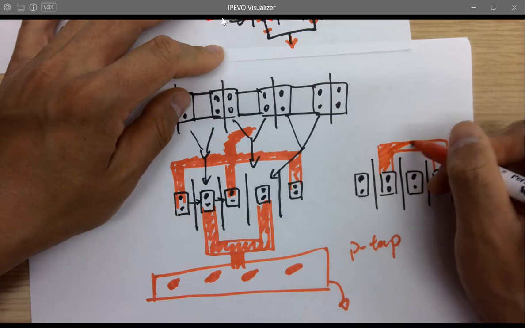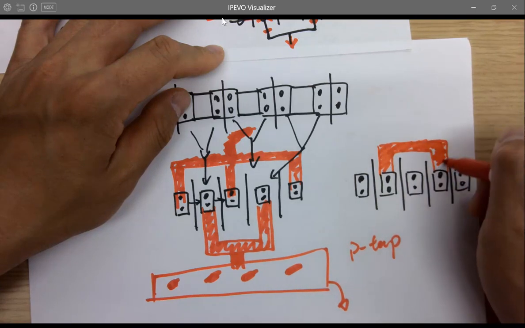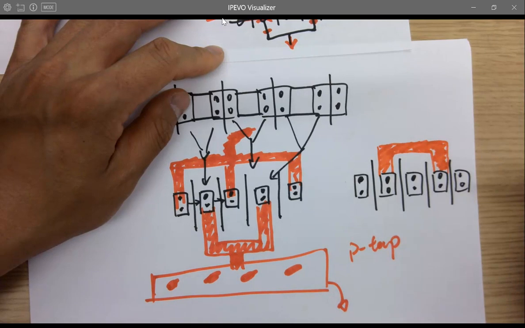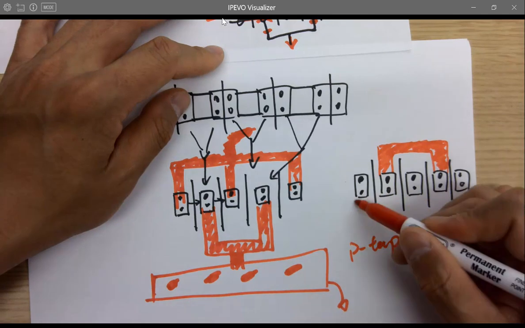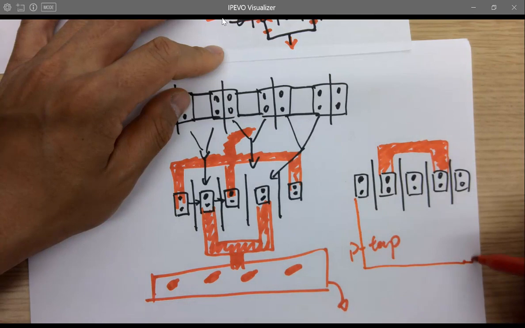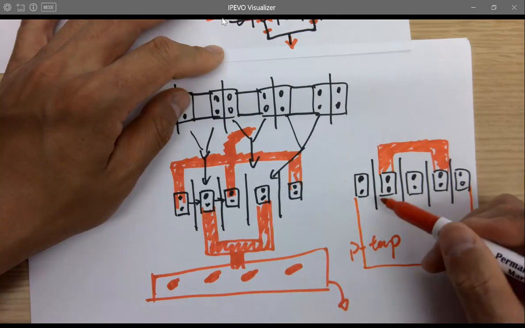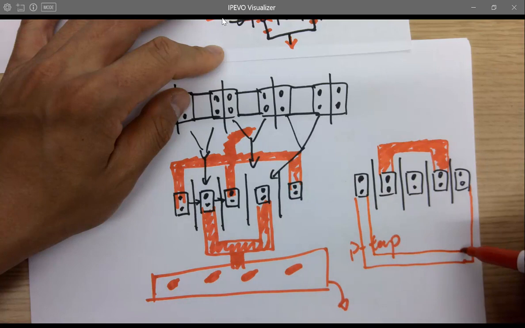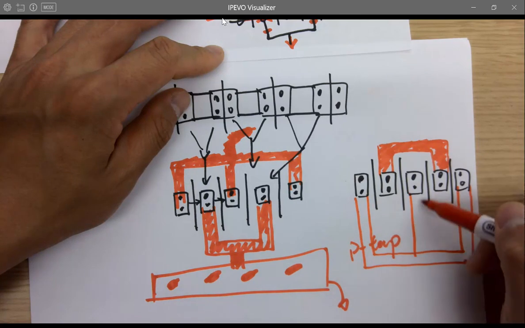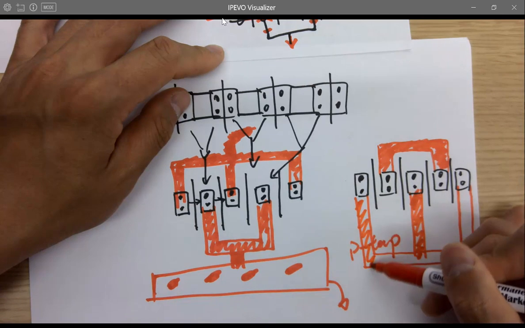Do this first, and then... would that be different?